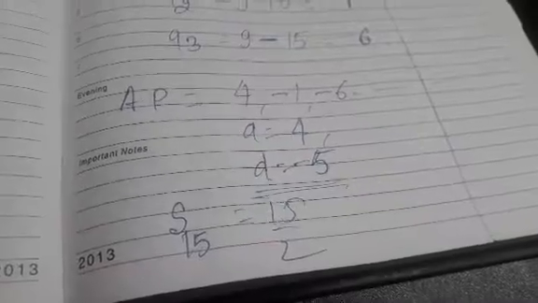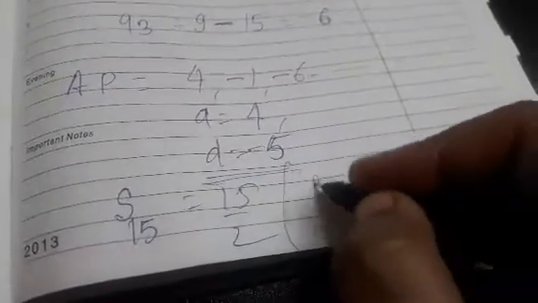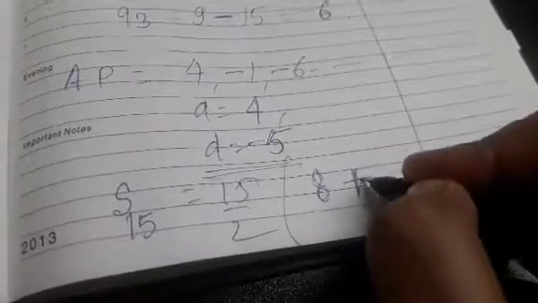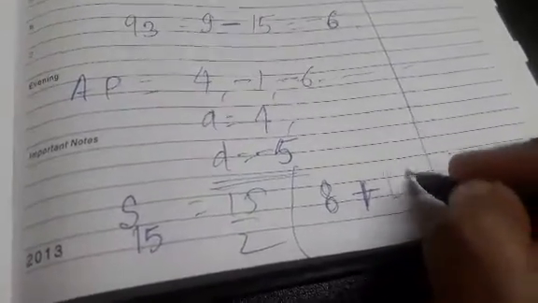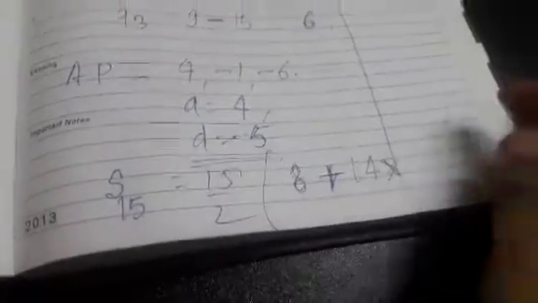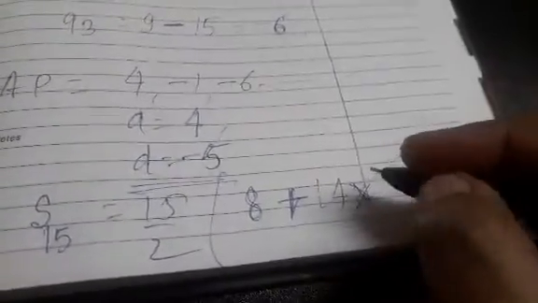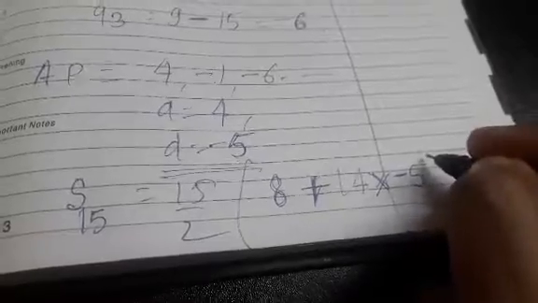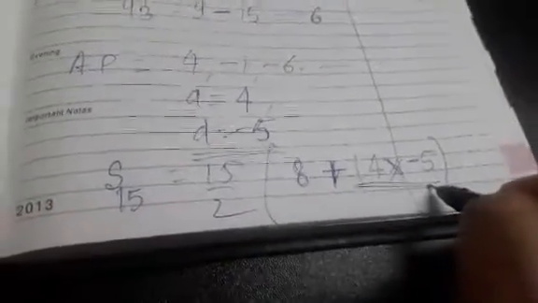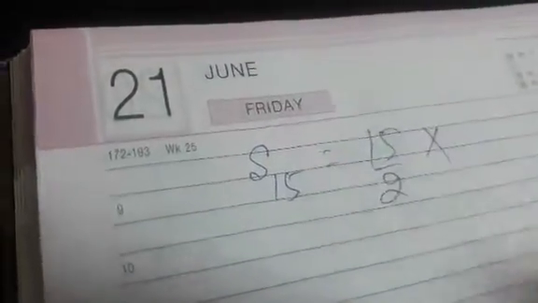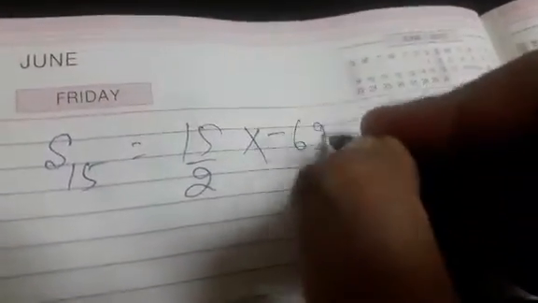The sum of the 15 terms is 15 by 2 into 2 into 4, 8, plus 14 into D, since 15 minus 1 is 14, because it is n minus 1 into D, minus 5. 14 into 5 will give you 70, so it will be minus 70, right? So S15 will be equal to 15 by 2 into 8 minus 70, which gives minus 62.